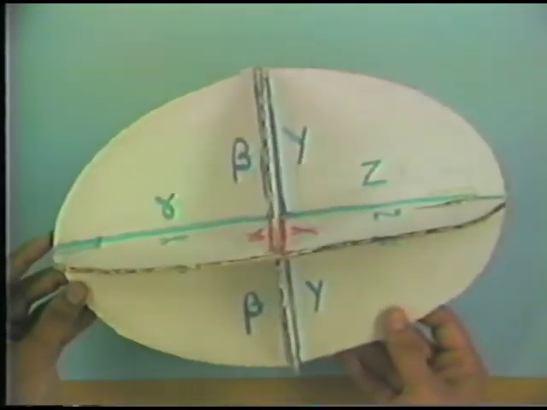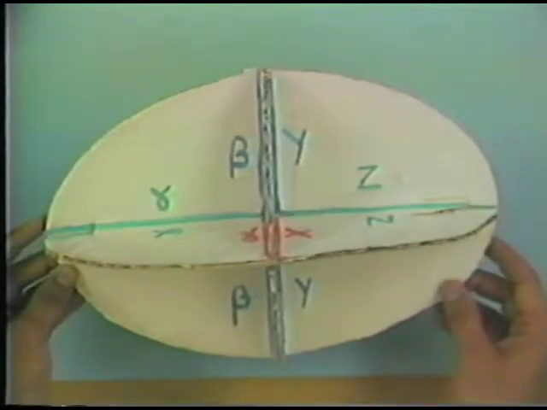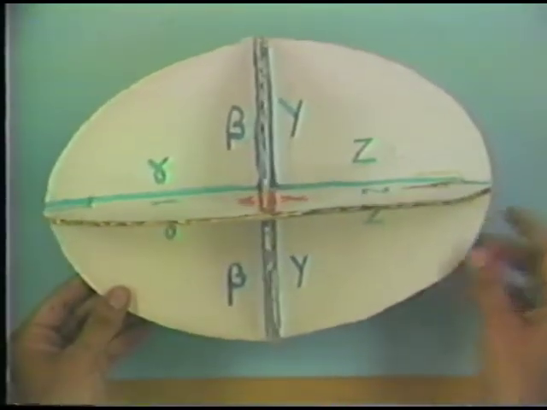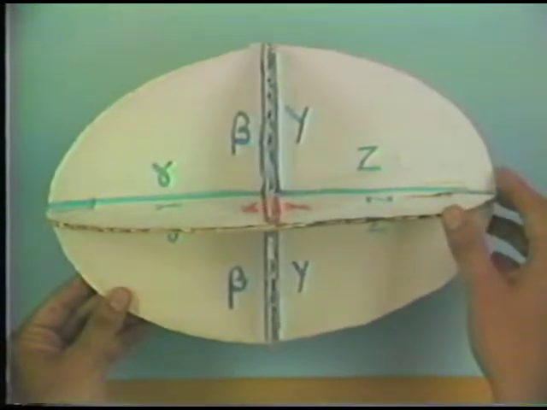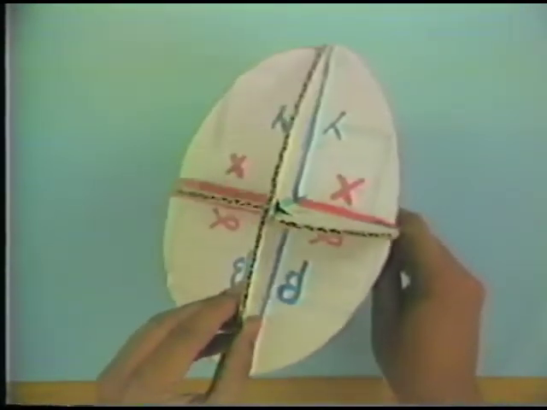Now, one thing I want to do is to show you that there is a special orientation of the indicatrix, which I can look at, which in fact gives me a circular section.